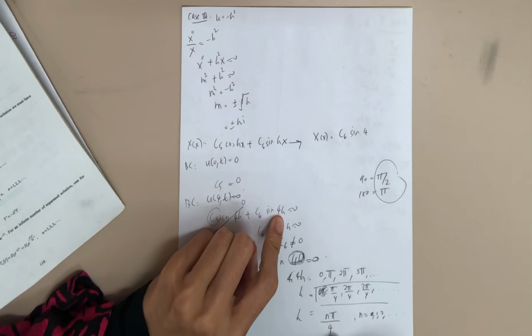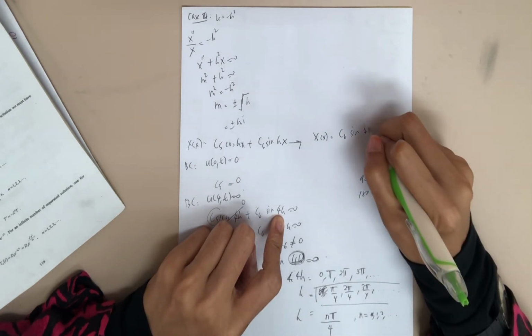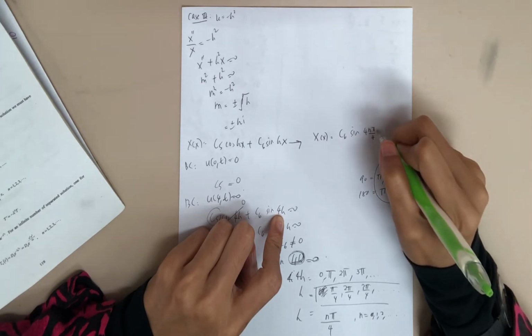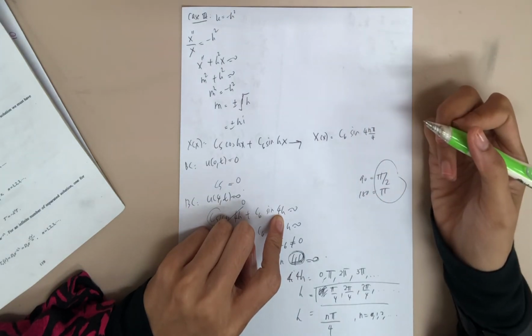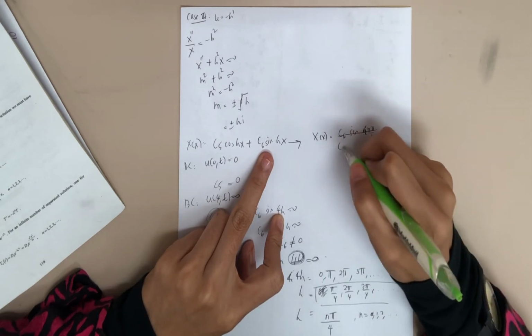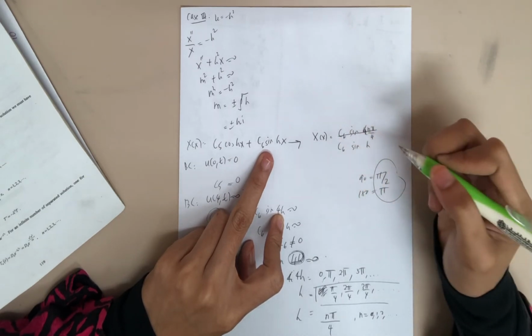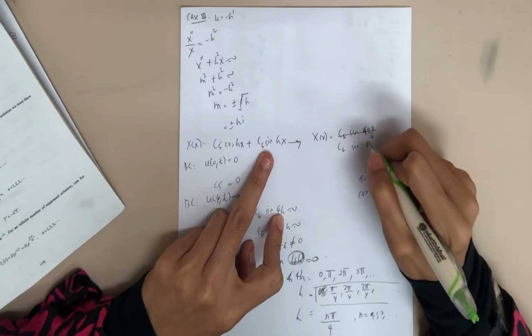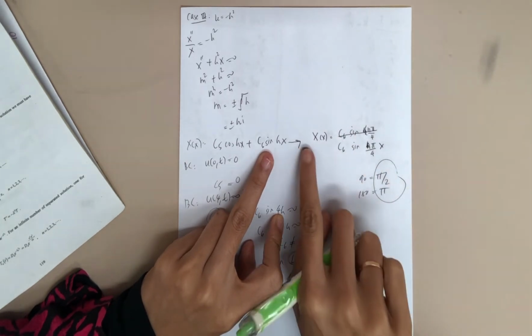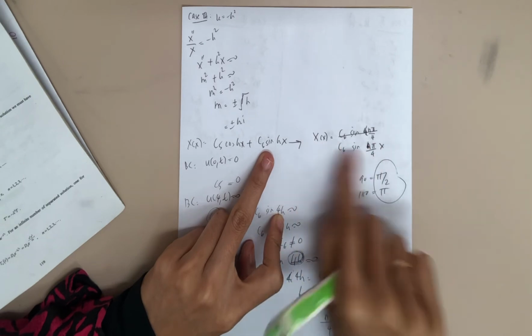Lambda here you need to replace with this, so it will be n pi over 4. Sorry, C6 sin lambda x, and lambda we replace with n pi over 4 x. Okay, so your x equation now is this one.